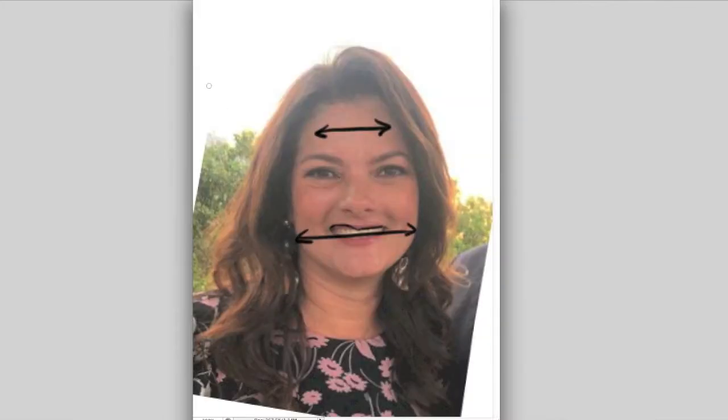So this face will be drawn, I'll show you the shape now, like this. That'll be the shape of the face. So you've got the slope of the eyes, the curl of the mouth, and the width of the forehead and of the cheeks. And with that we can go ahead and start drawing.